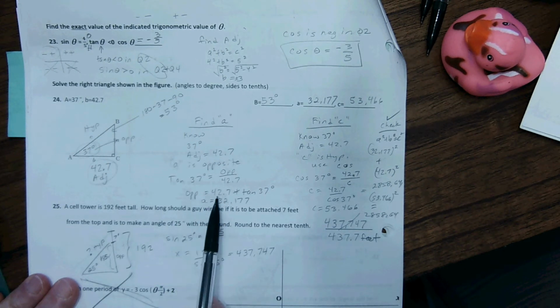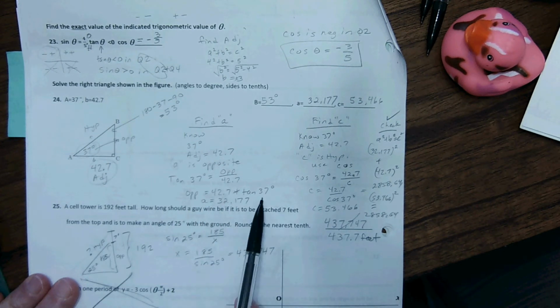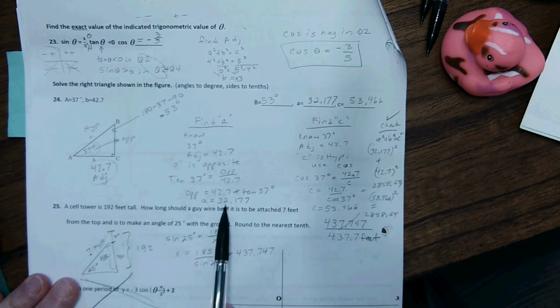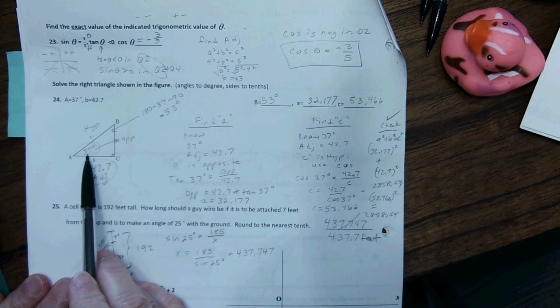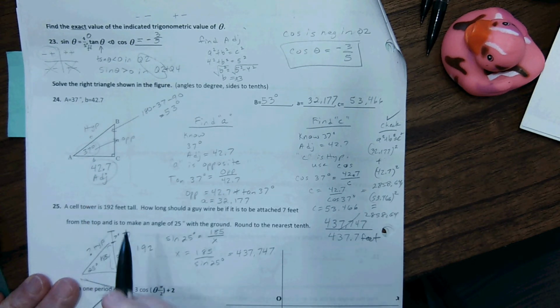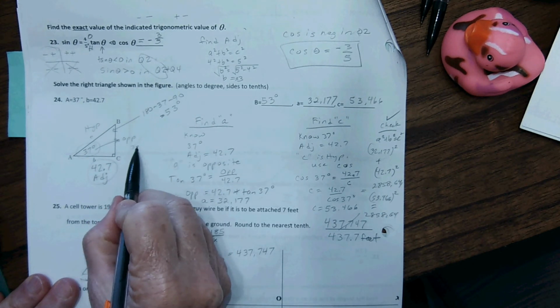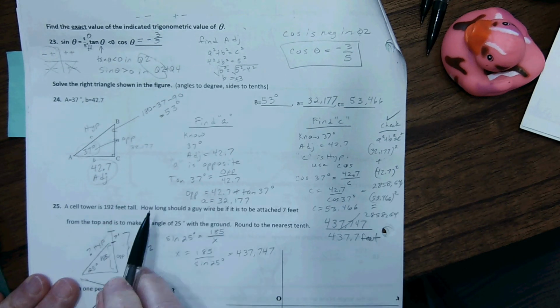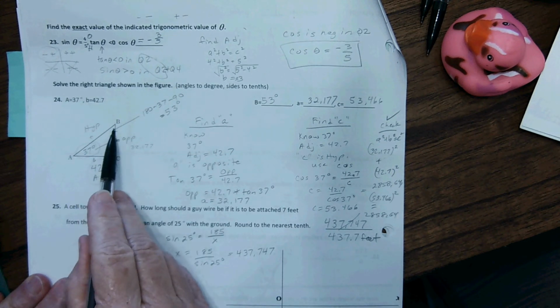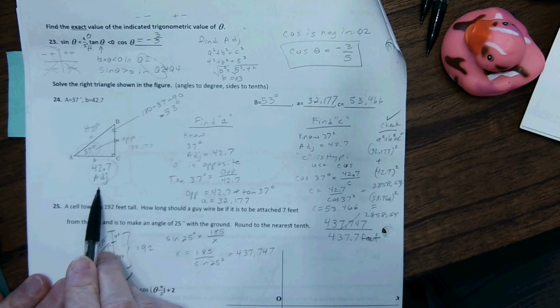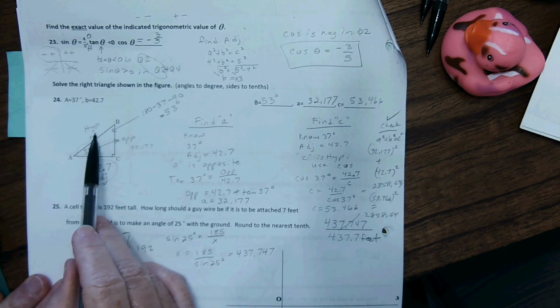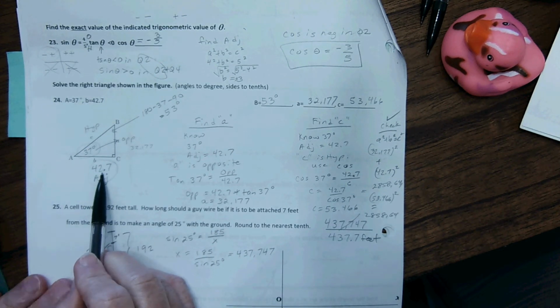So my opposite is going to be 42.7 times the tangent of 37 degrees. Make sure your calculator is in degree mode. So this side is 32.177. Now let's think about this. My smallest angle is 37, and this is 32.177. That's good. My medium angle has a medium length, so I know my hypotenuse should be longer than 42.7.